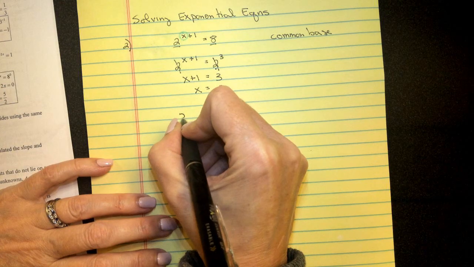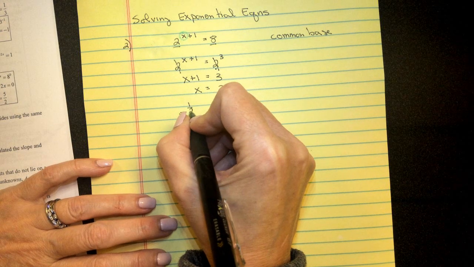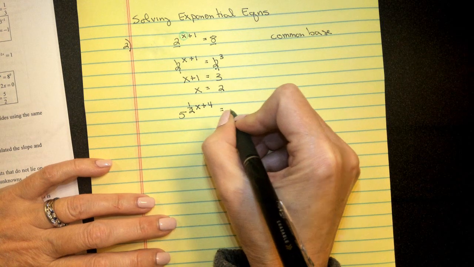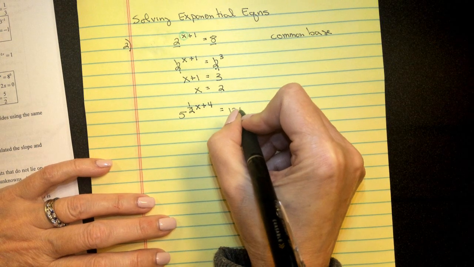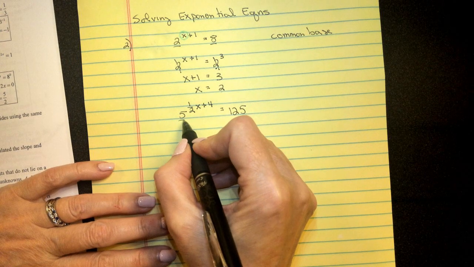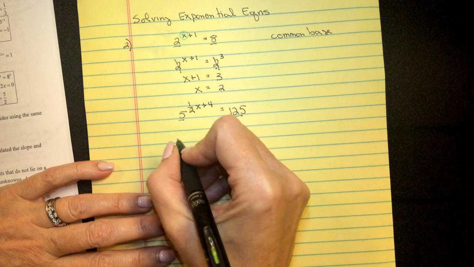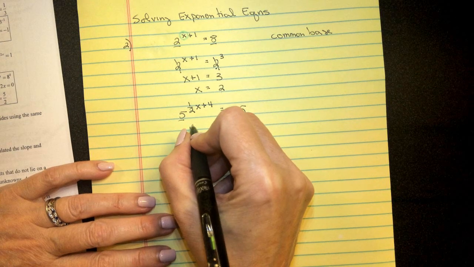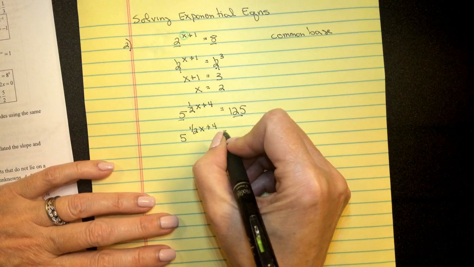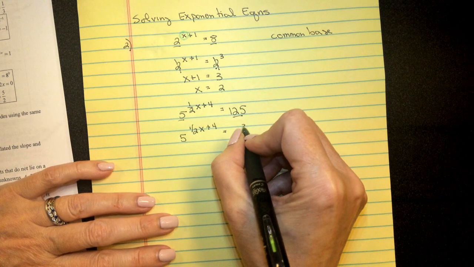I have 5 to the 1/2 x plus 4 equals 125. These are not the same base, so I have 5 to the 1/2 x plus 4 equals 5 cubed.